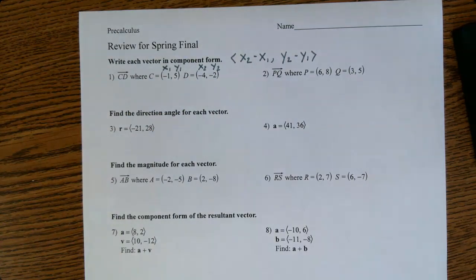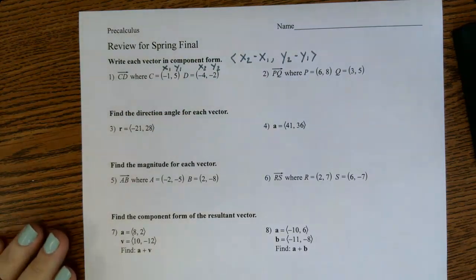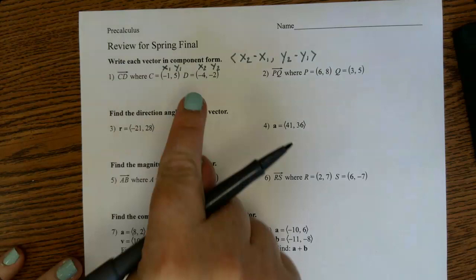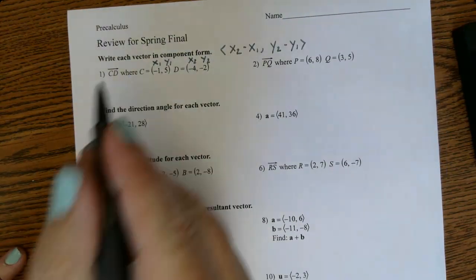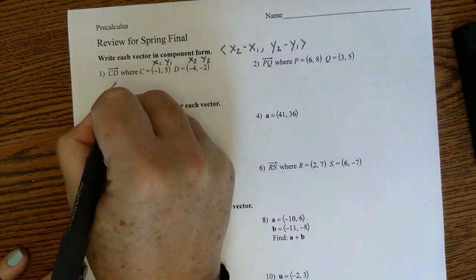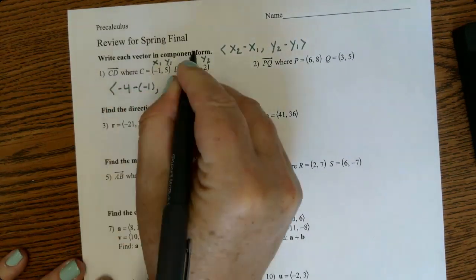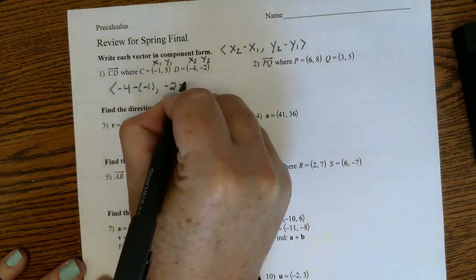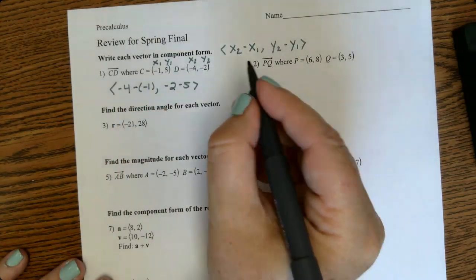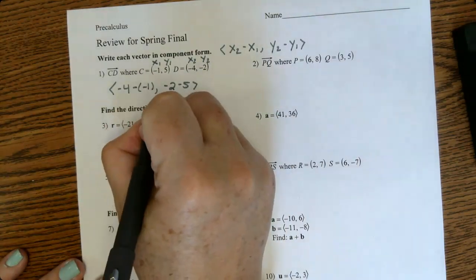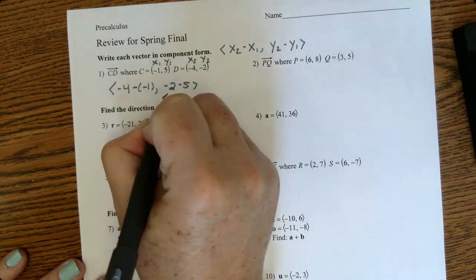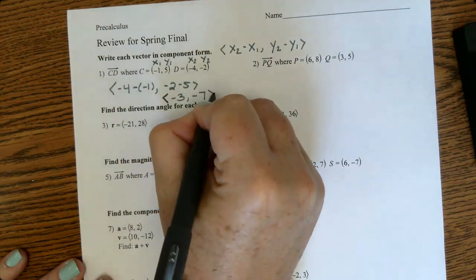Again, I would heavily recommend you label. Okay, so here we go: -4 minus the -1 and -2 minus 5. So that's -3 and -7.